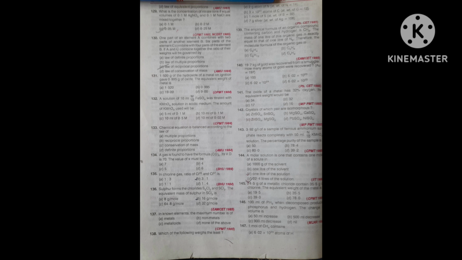3.92 gram per liter of a sample of ferrous ammonium sulfate, per liter volume is given, reacts completely with 50 ml of N/10 KMnO4. That's why here you are writing N1 into 1000 is equal to 50 into 1 upon 10, because it reacts completely.